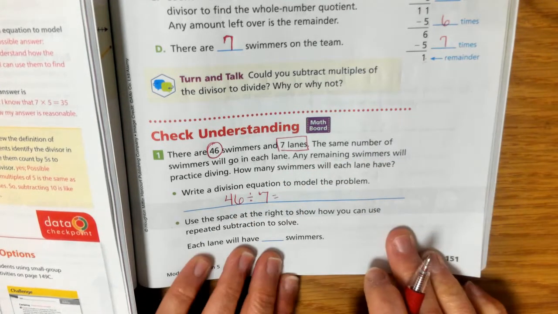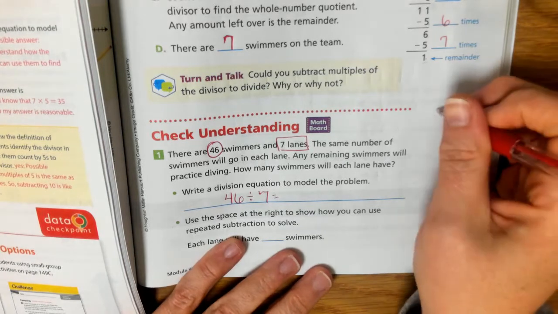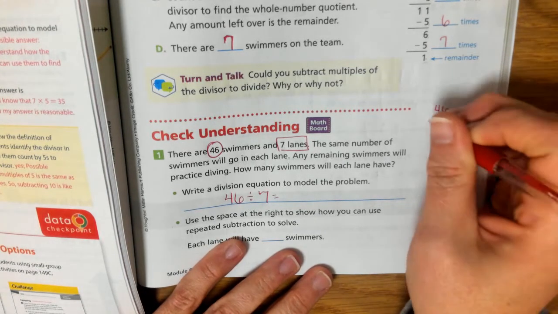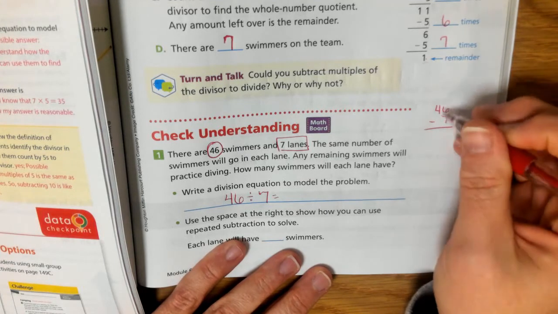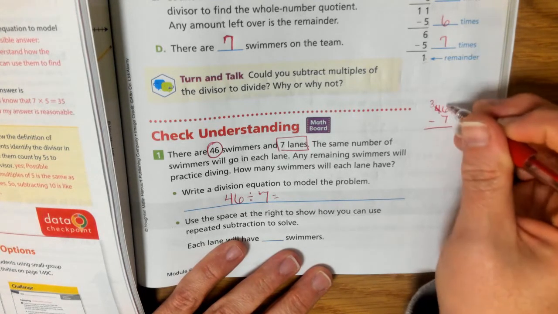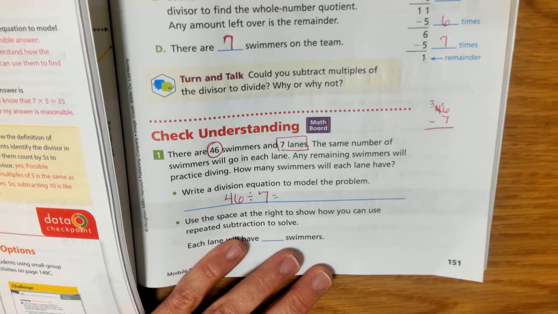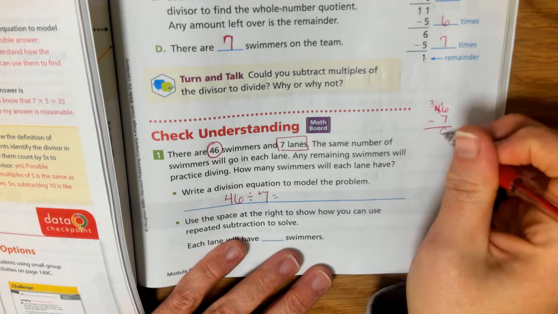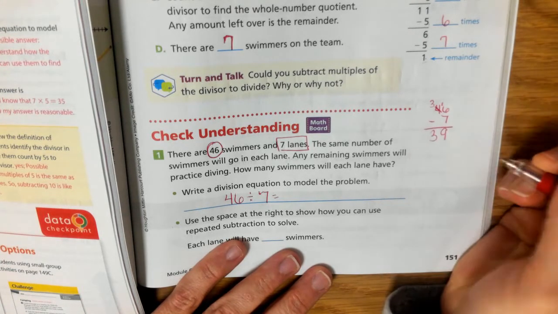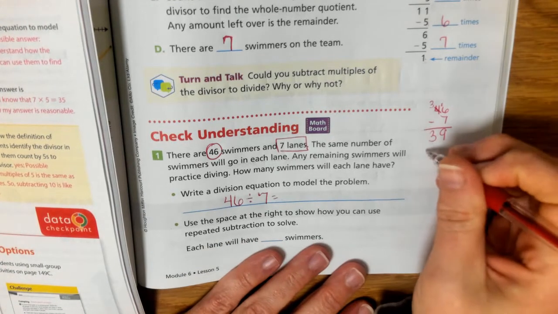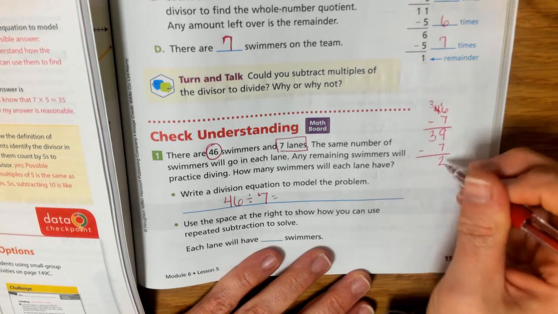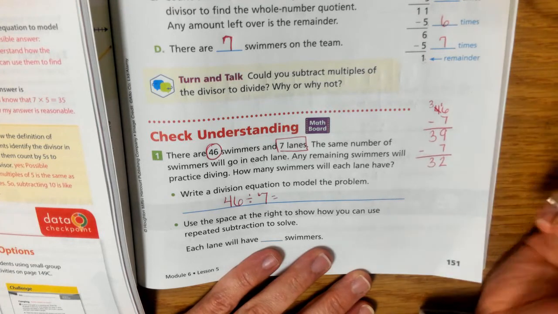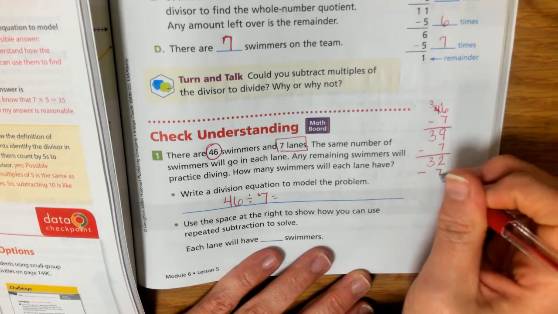So how could we use repeated subtraction to solve? Well, we're going to start with our number 46, and we're going to subtract 7. So 46 minus 7, we're going to do some regrouping. 16 minus 7, we've got 9, and we bring down our 3. So 39 minus 7. 9 minus 7 is 2, we have 32. 32 minus 7.